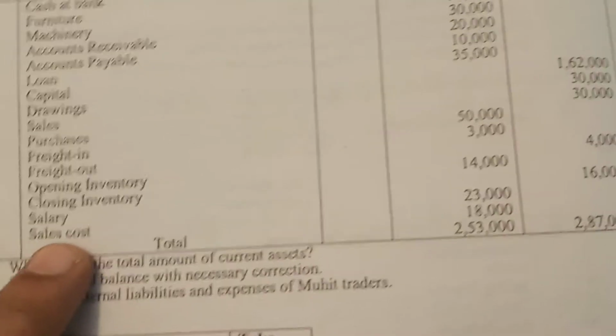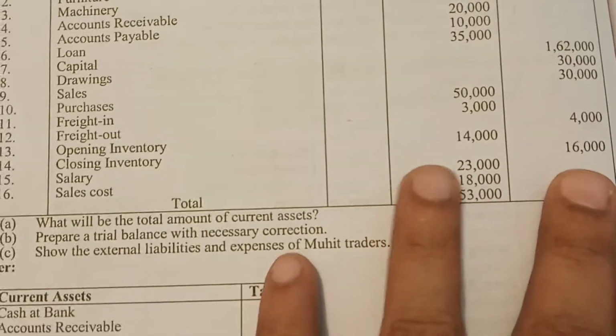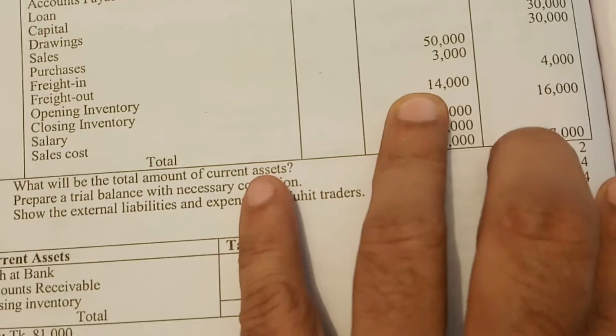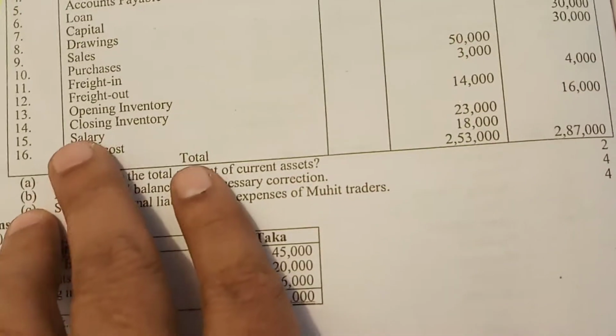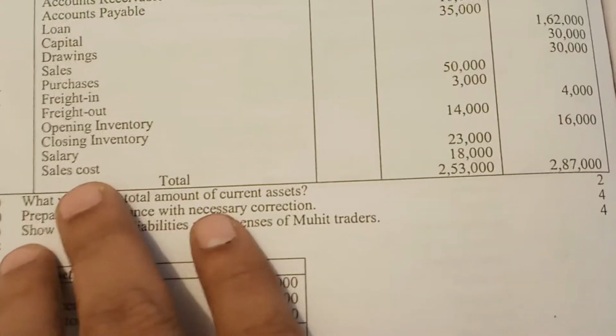Closing inventory is never included in the trial balance. By mistake they have included it, so you have to omit this account totally. Closing inventory never ever comes to the trial balance, so we do not need to write down closing inventory.